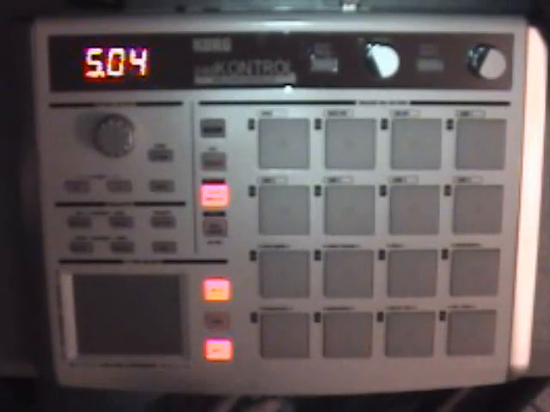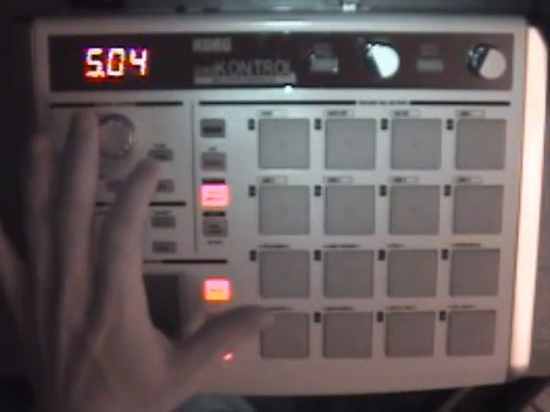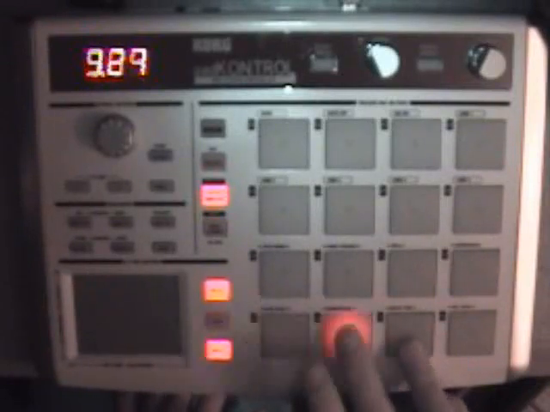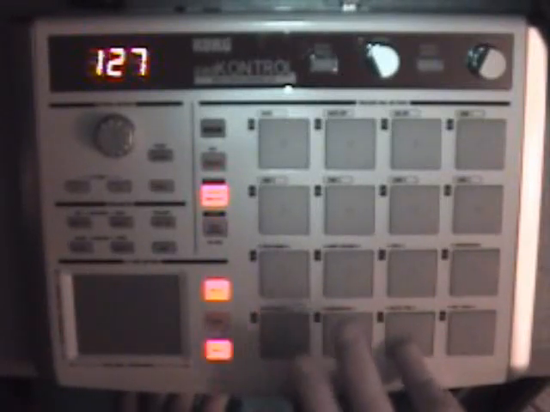Alright, you can also select which pads will be affected by the roll. Right now I just have the hi-hat set up. You do that by going into setting, holding down the roll button, and whichever pads are lit are affected by the roll. So again, I just got the hi-hat, and what that does is makes it so you can do stuff like this. Or stuff like this.